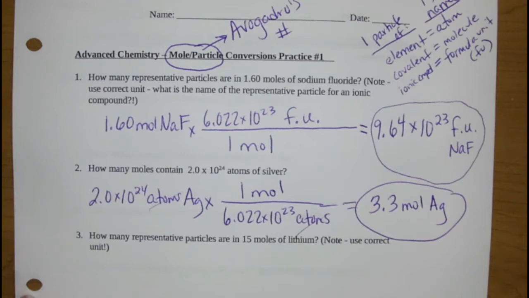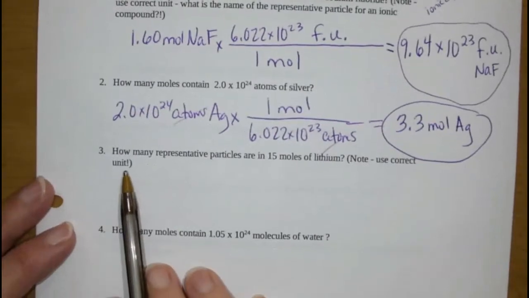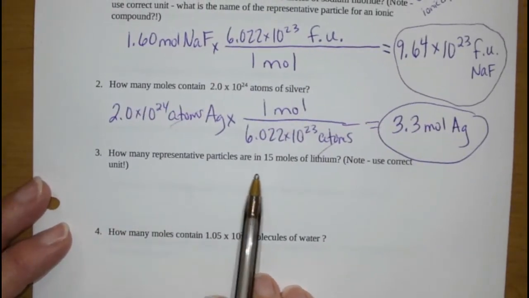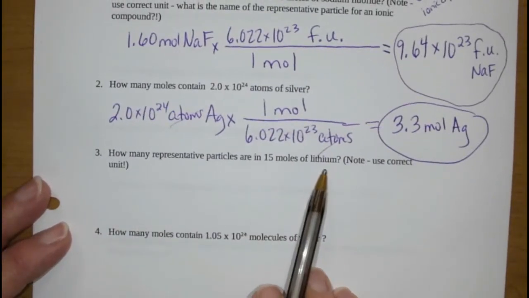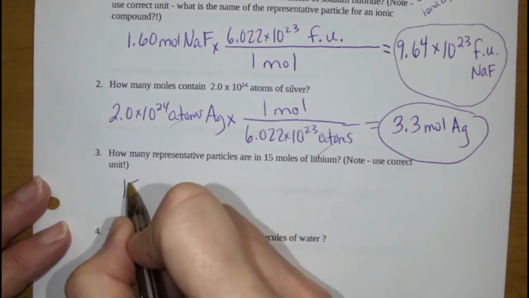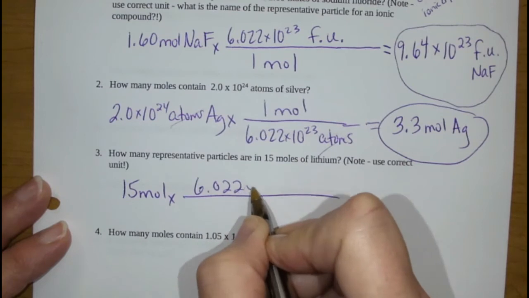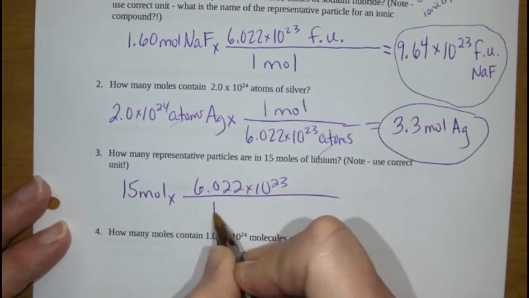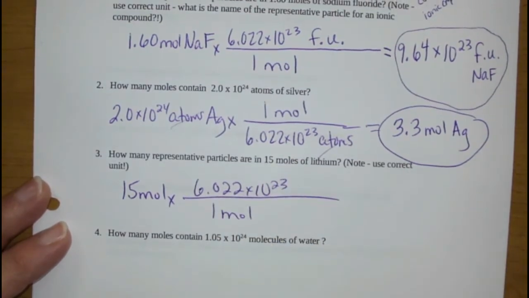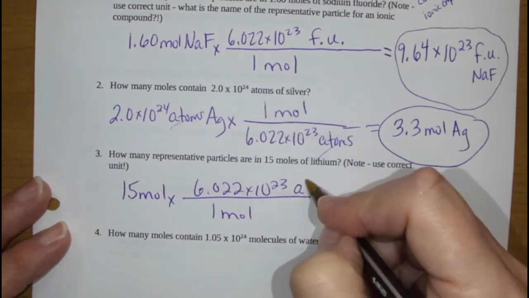Okay, so on this next one here, how many representative particles are in 15 moles of lithium? Well, I think you know how to do this. 15 moles, and you're going to have Avogadro's number on the top per mole. But what is the name of the representative unit? Atom, right.